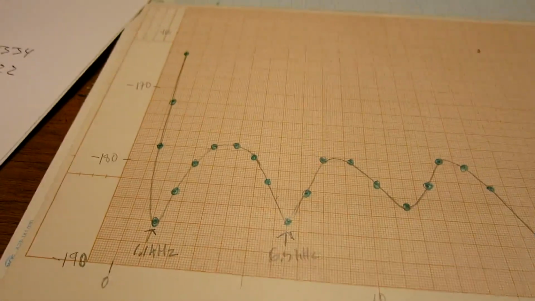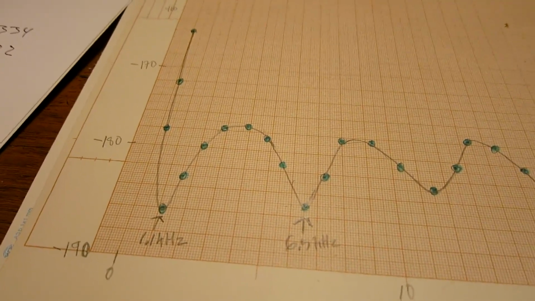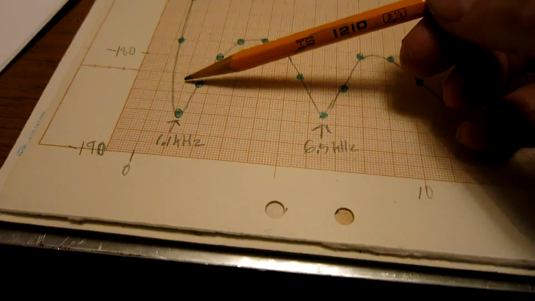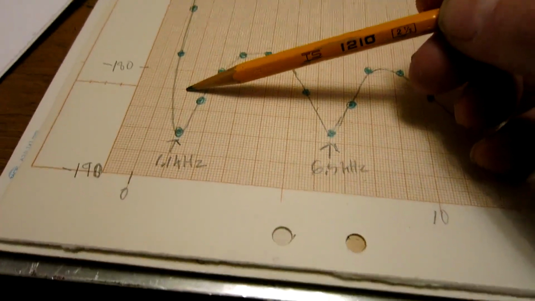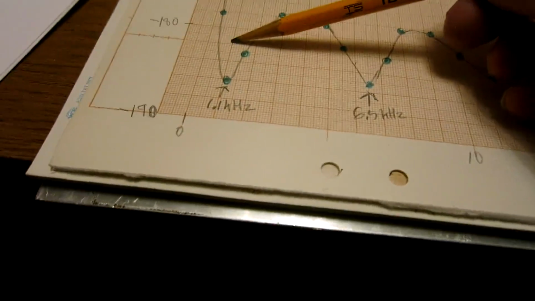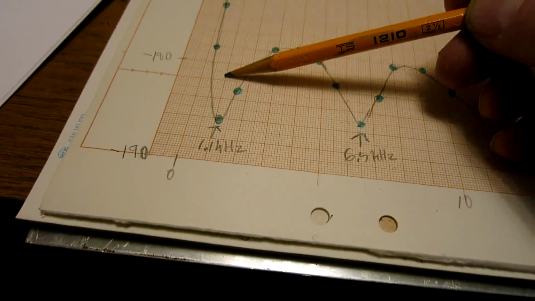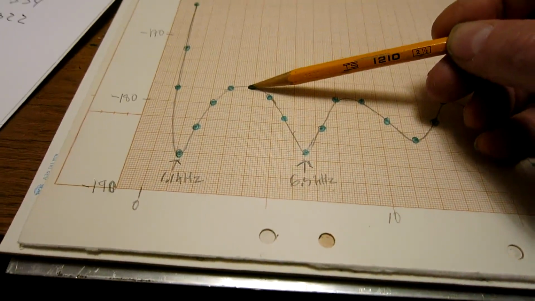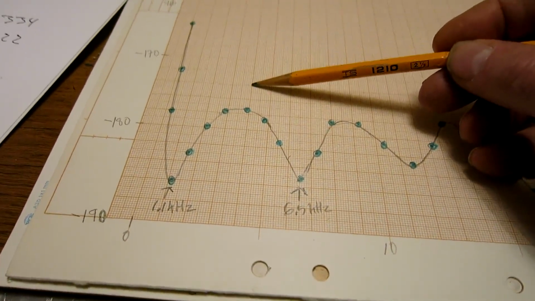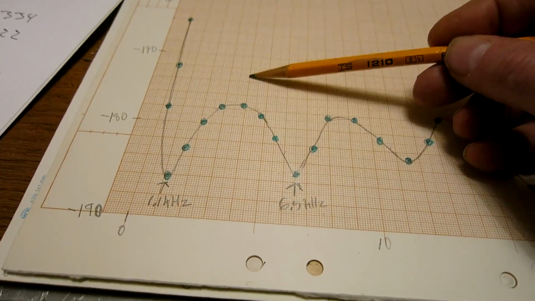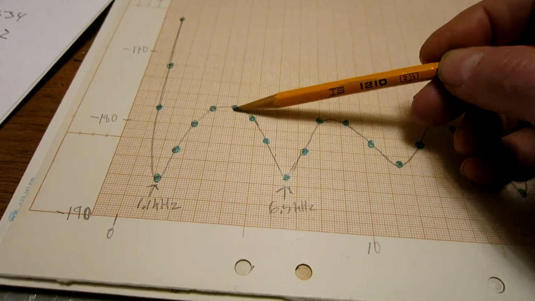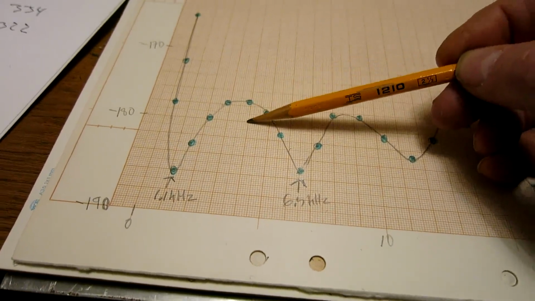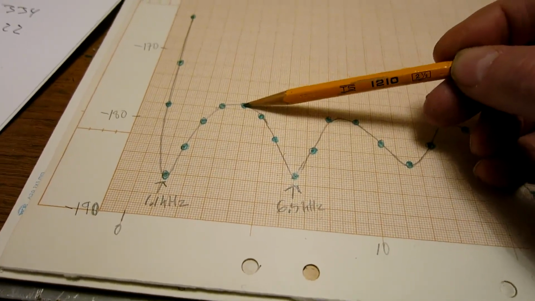Here is the limitation given by the sound card. I can see down to minus, well, maybe 182 or so at 1 kilohertz. At 4 kilohertz, I cannot see better than about 173 or so. Of course, if I subtract this, I can go down to minus 180 maybe, but the accuracy would suffer.